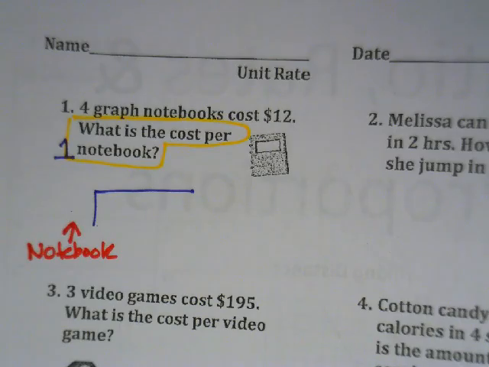Okay. Now read the first sentence. 4 graph notebooks cost $12. So which of these two numbers is going to go outside? 4. Why? Because it's a little. No! How many there are? Why? Because, yes, it's notebooks. Not because it's the littlest number. Not because it's the smallest, because sometimes that's not right. And you're going to traumatize me. Now I just ruined my iron shirt.